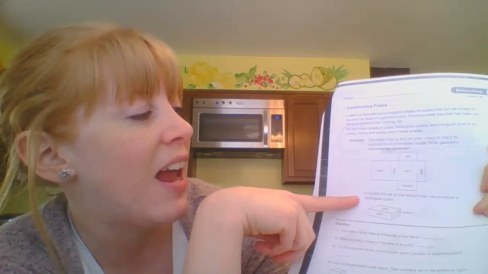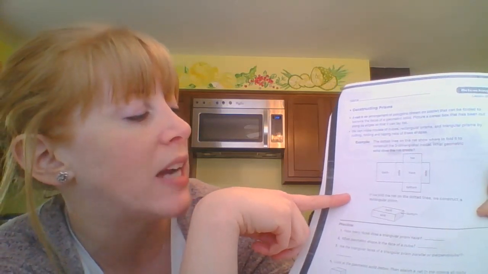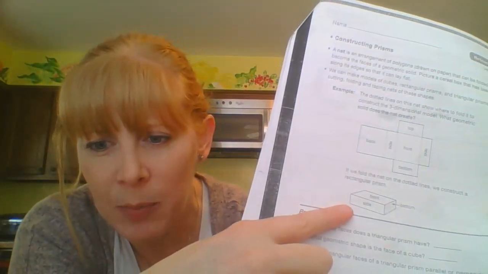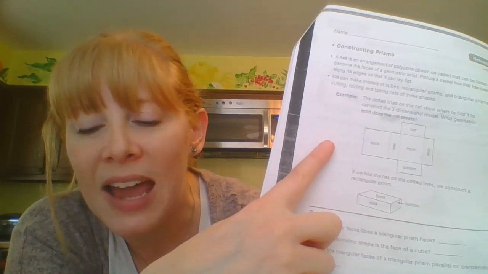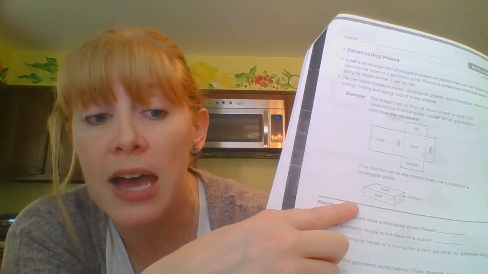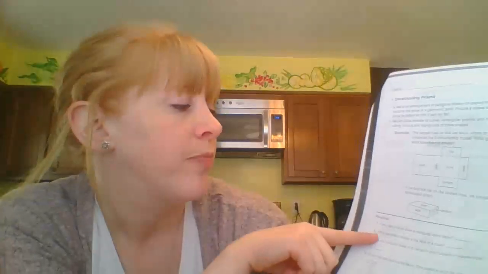Then if we fold the net on the dotted lines, we construct a rectangular prism. So they're showing you the example of what this net would look like constructed as a three-dimensional shape.